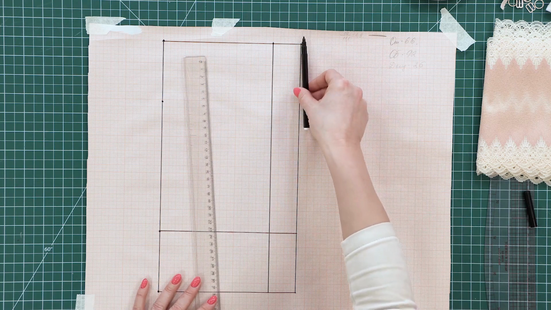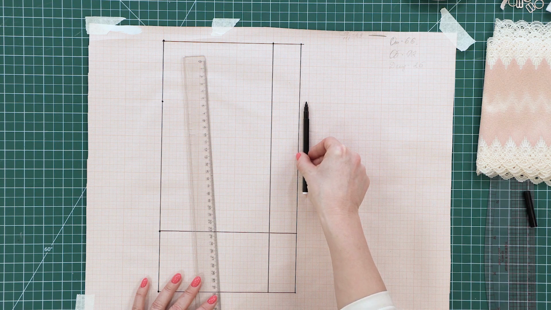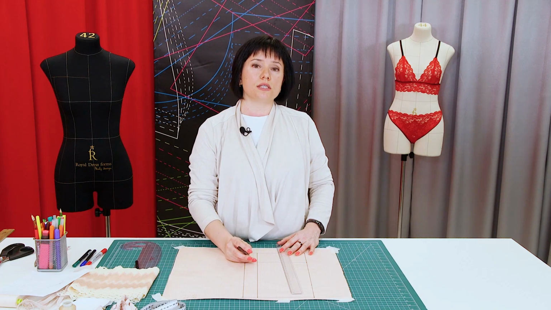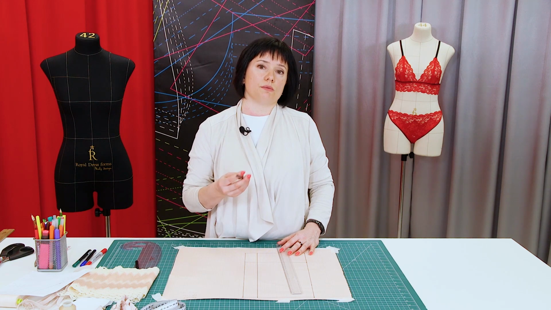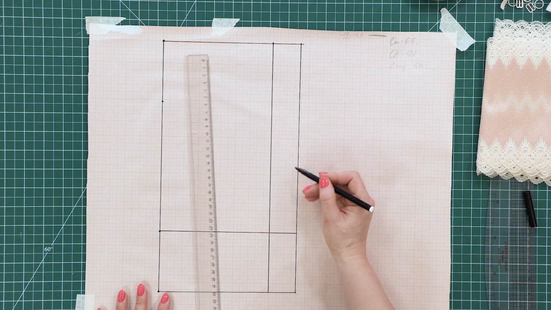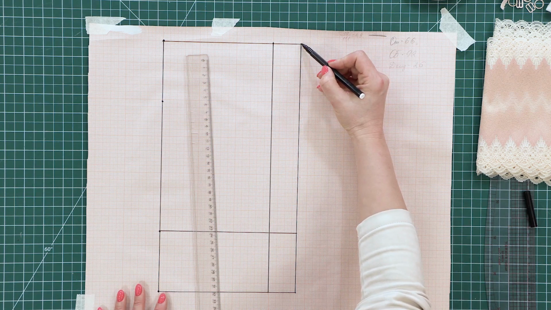On the most extreme vertical of the right side, we lay down the measurement of the hip height. For all sizes, it is on average from 18 to 22 centimeters. I take 18 centimeters for size 42. And on the far right vertical from the top, I lay down the measurement for hip height, 18 centimeters.